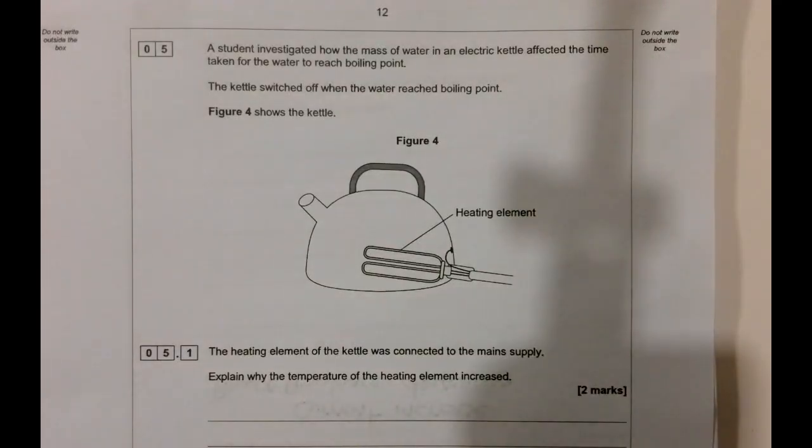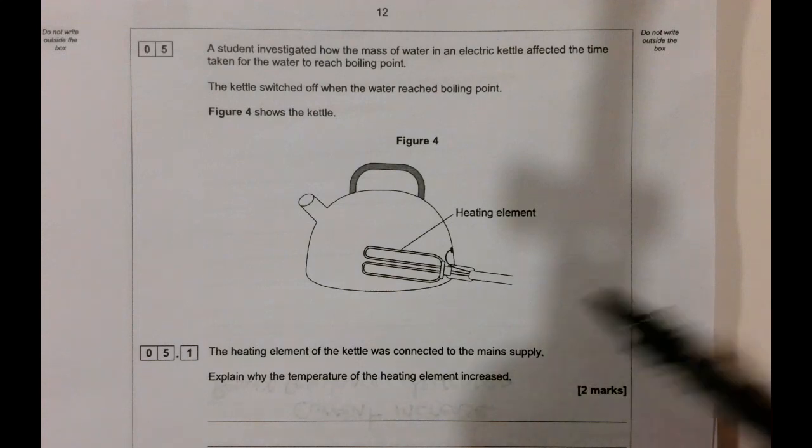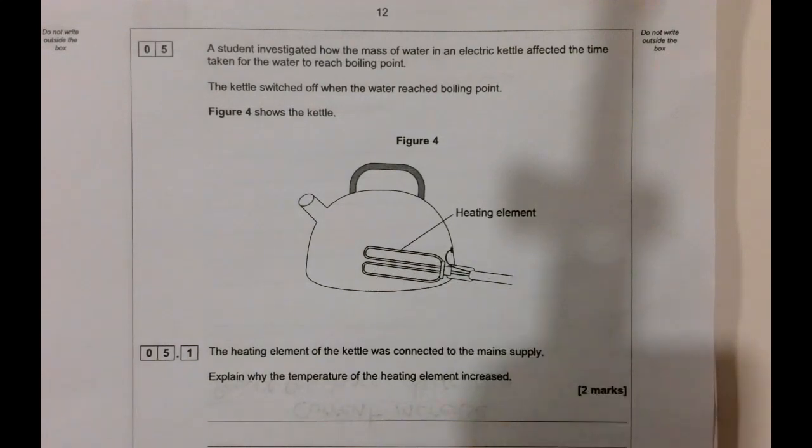AQA Combined Science GCSE, Paper 1, June 19, question 5. And this question is about a kettle. So we've got a heating element, current flows through the heating element, it gets hot, and you're being asked, why does that happen?